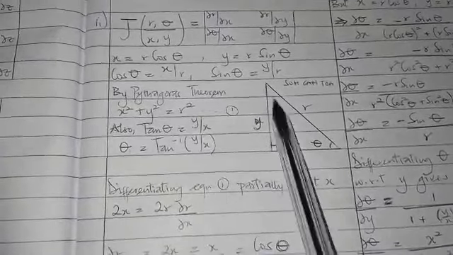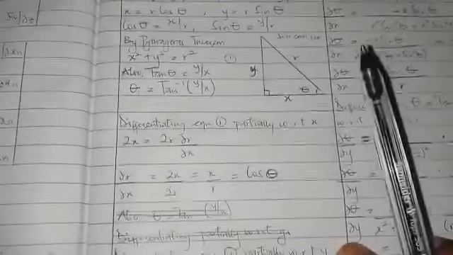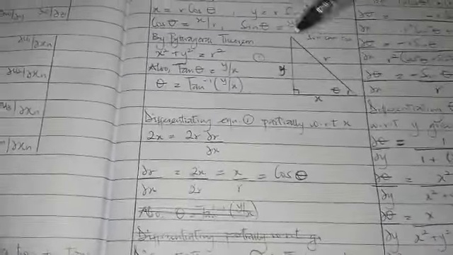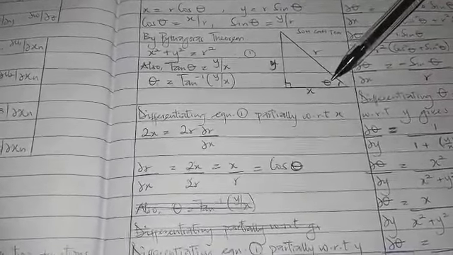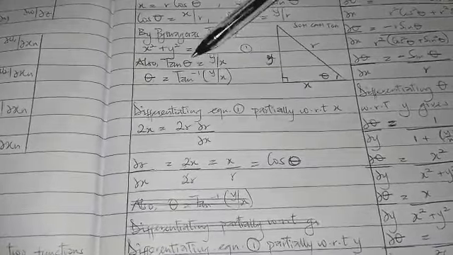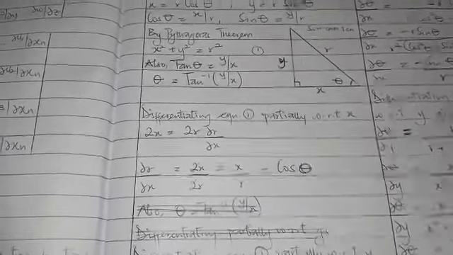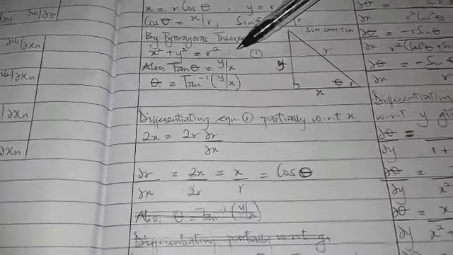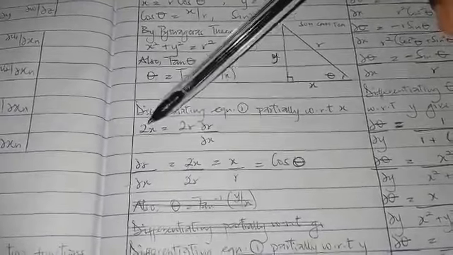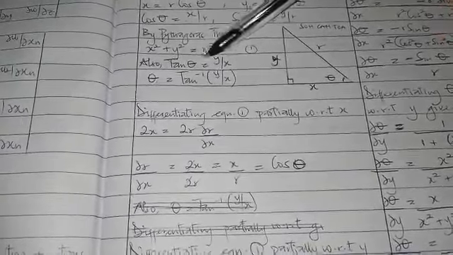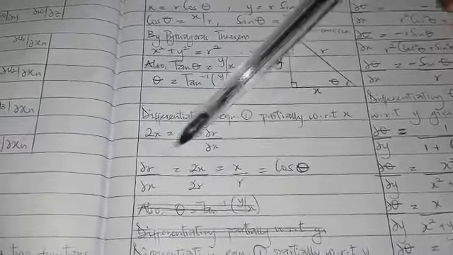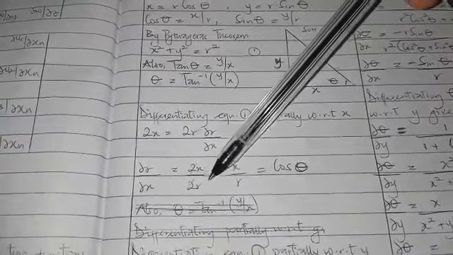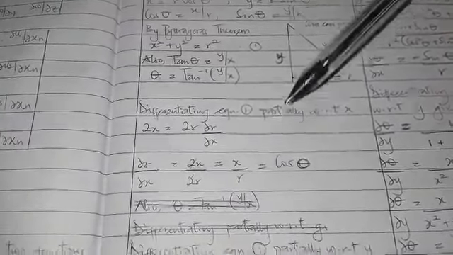So that's what we did from the last one. By looking at it, you remember. So by Pythagoras, x squared plus y squared is equal to r squared. For theta, tan is opposite over adjacent, so tan theta is equal to y over x. Theta is equal to tan inverse of y over x. Now differentiating equation 1. This is equation 1. Differentiating equation 1 partially with respect to x will give you 2x equals 2r partial r over partial x. Make partial r over partial x the subject of the formula. Partial r over partial x is equal to 2x over 2r. You have x over r equals cos theta.